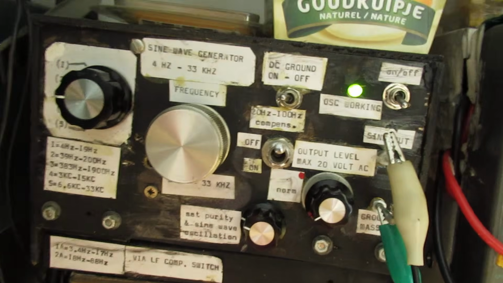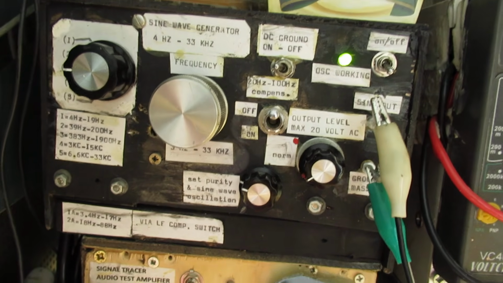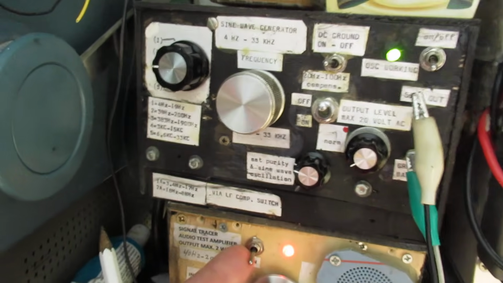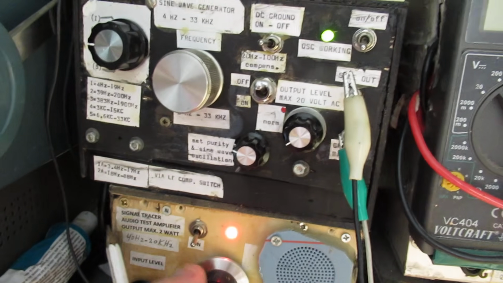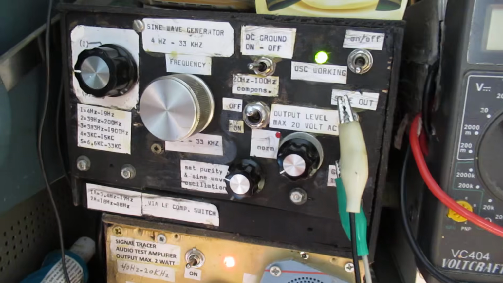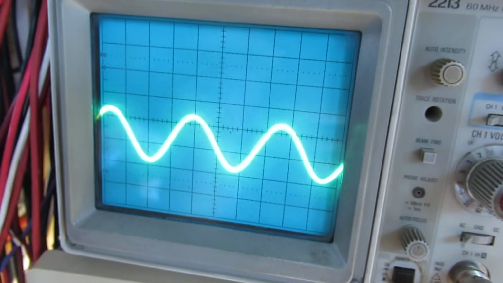So let's look. The sine wave generator is connected here. I think it's around 1000 Hertz or so. Well, this is approximately 1000 Hertz. Switch it off. Here is the waveform. You can see it's pure.